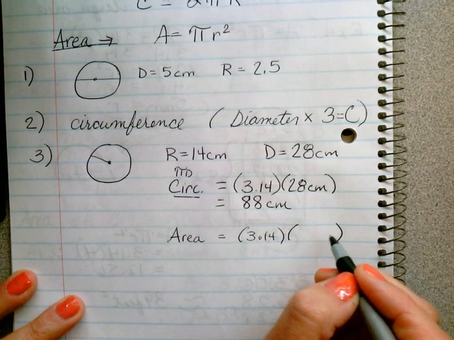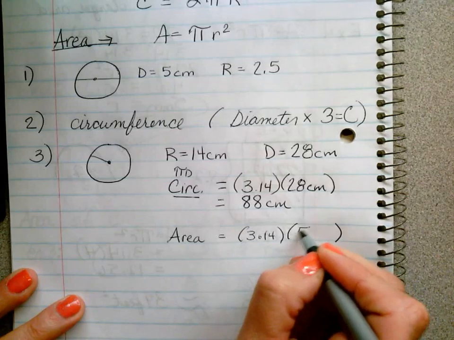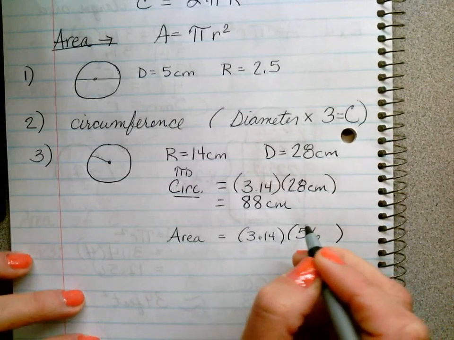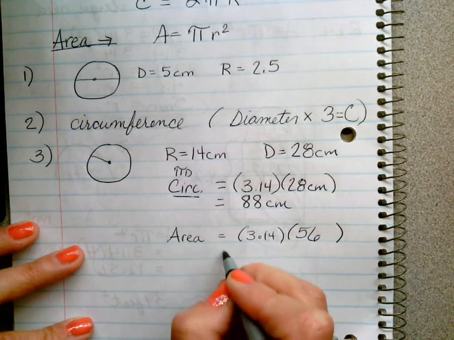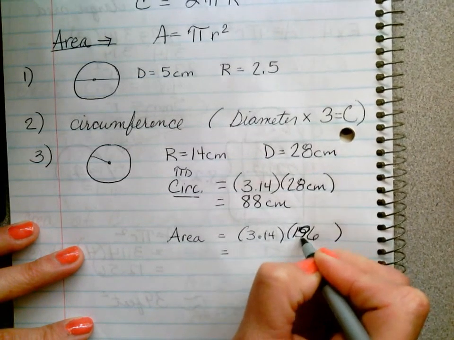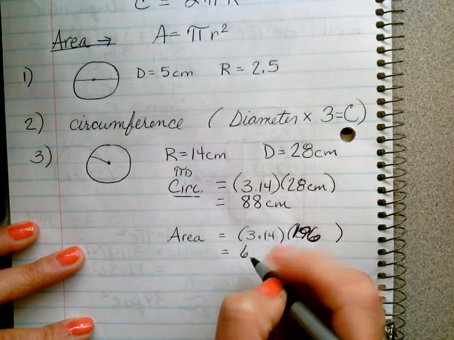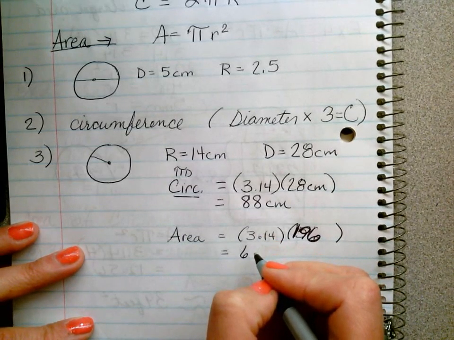Or just do 14 times 14. That'll get you the answer. 56? And multiply 56 by pi. What do you get? Oh, I'm sorry, 196. 196? 615.44.